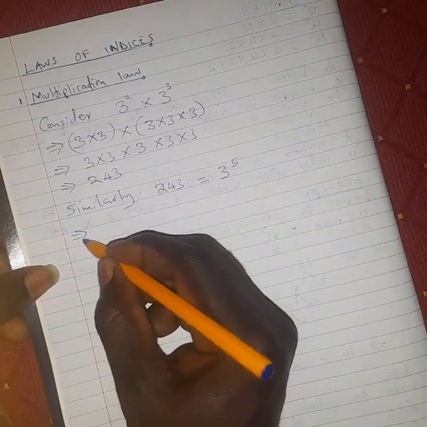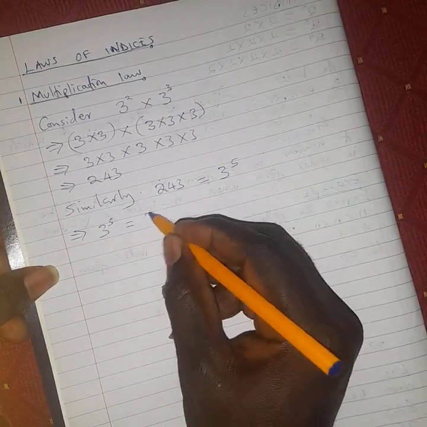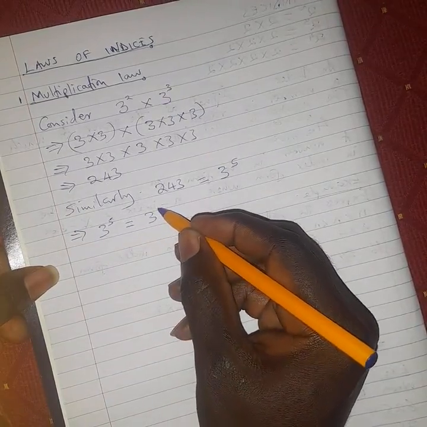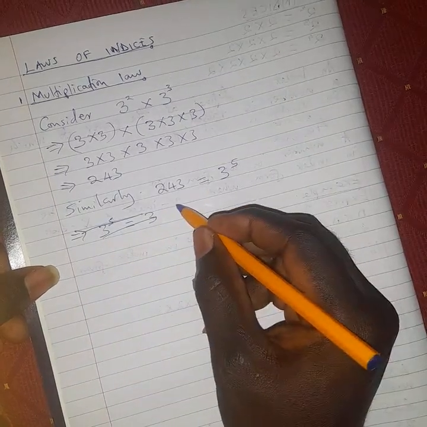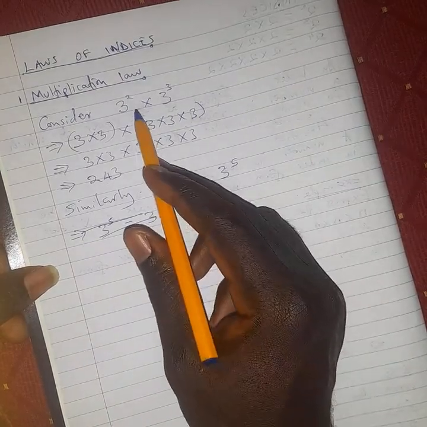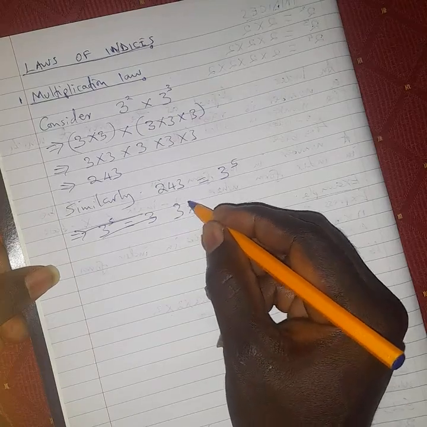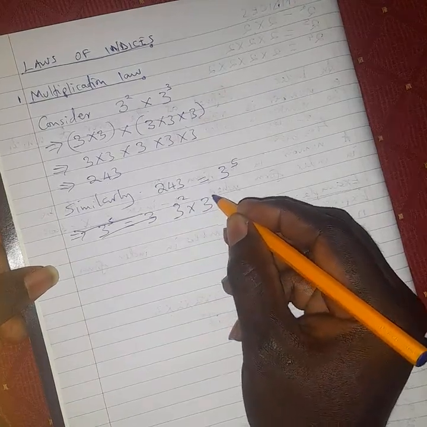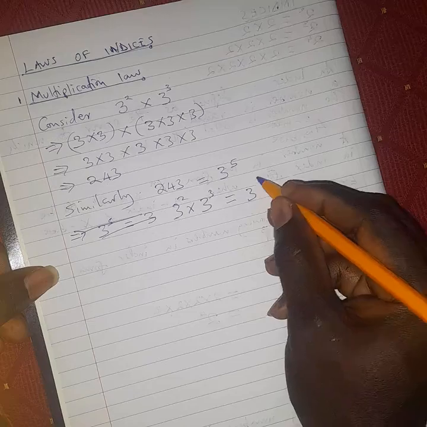So our sum, 3 power 2 multiplied by 3 power 3, is the same as 3 power 5.